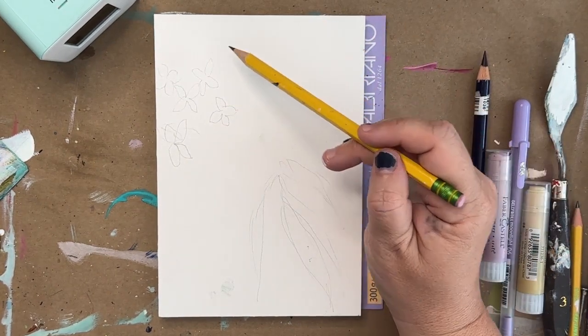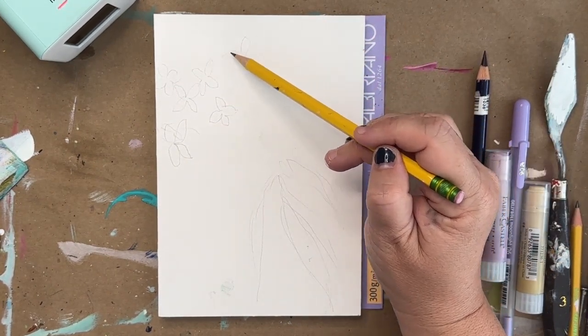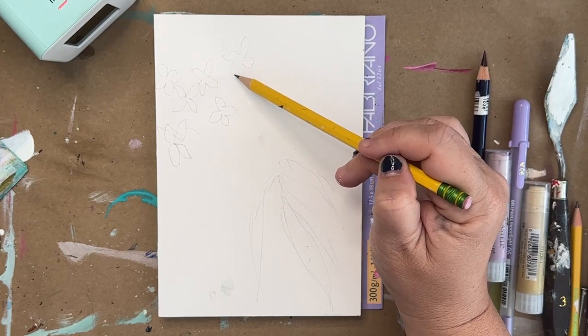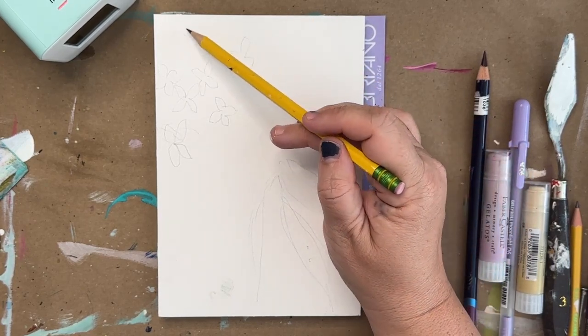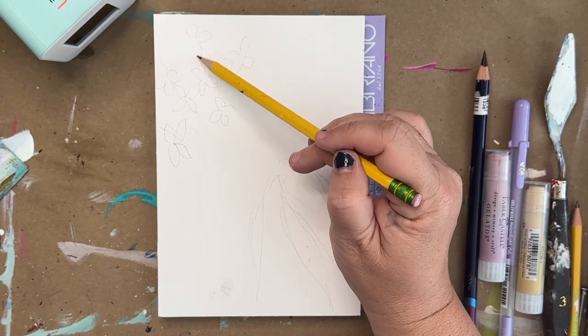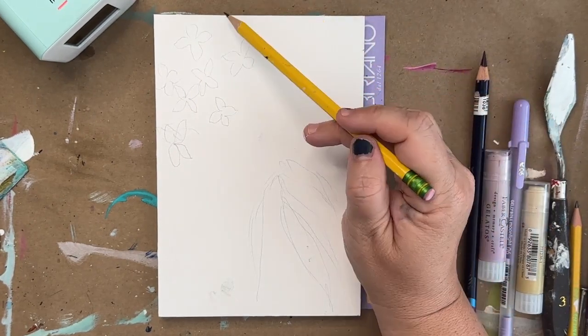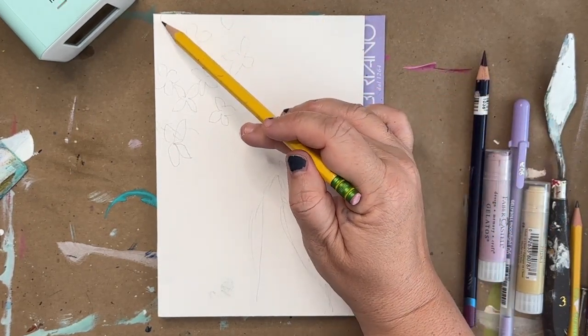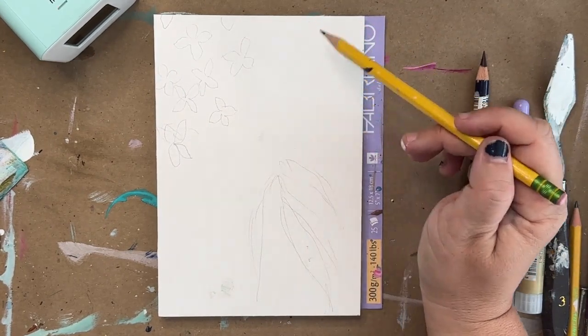So it's all about hinting at the thing you are trying to create. If you're trying to do a different type of flower, you're just trying to aim to capture the major shapes that make it up so that people can recognize what you're trying to make.